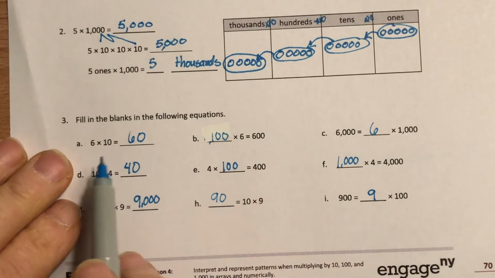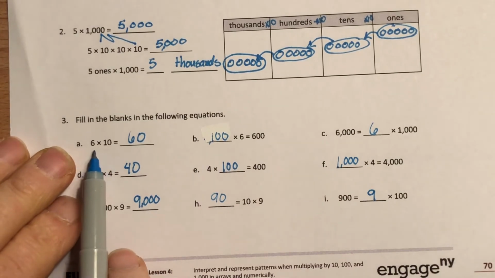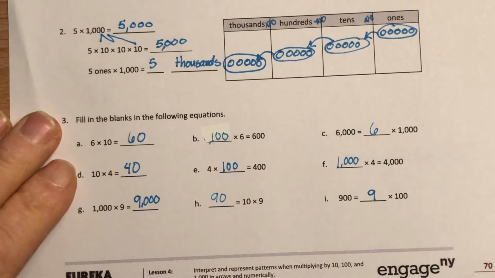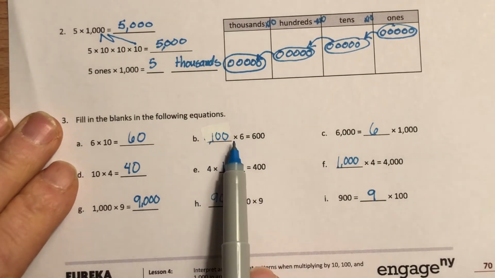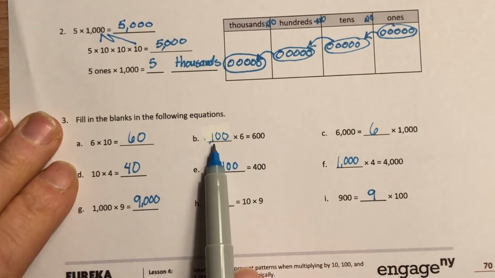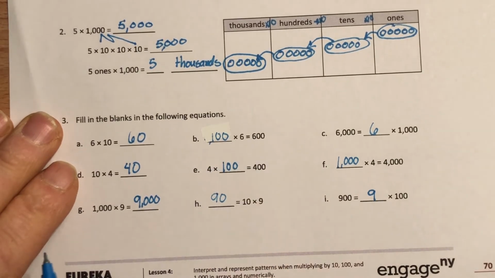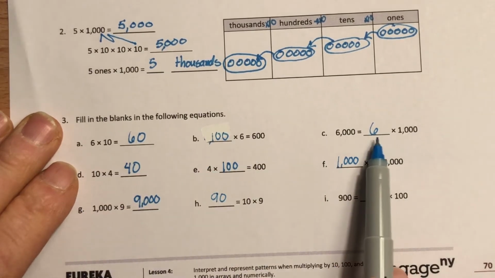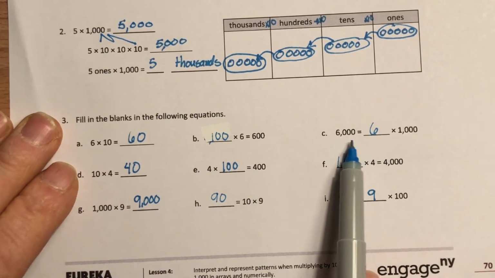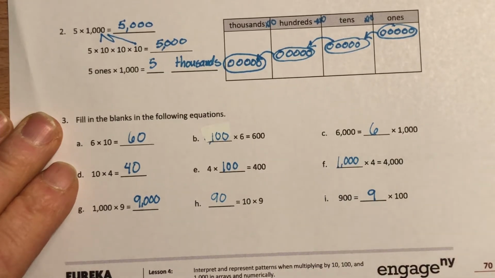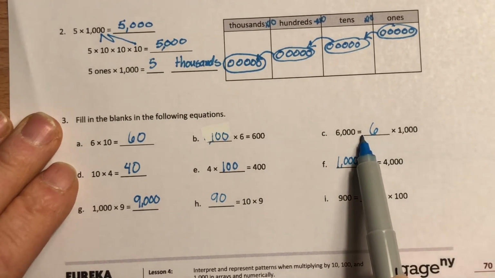What I came up with here is if we just go A first, 6 times 10 is 60. All right, I don't think there were any problems with that. 6 tens is 60. Over here, they got blank times 6. Well, 100 times 6 equals 600. You see how you're going across this way? And we're dealing with the same numbers, just getting bigger each time. And then 6,000 is equal to 6 times 1,000. See how the equal sign here kind of throws you off?